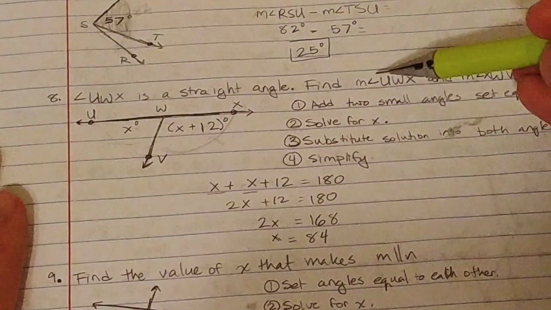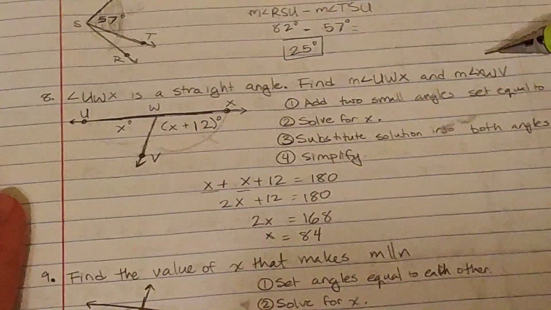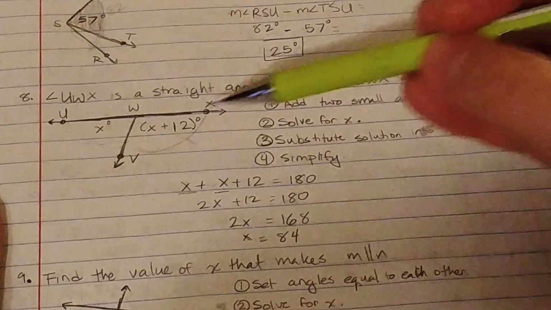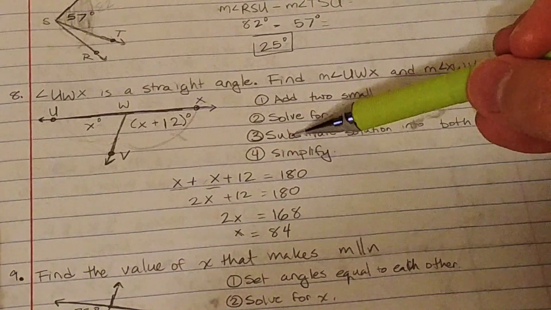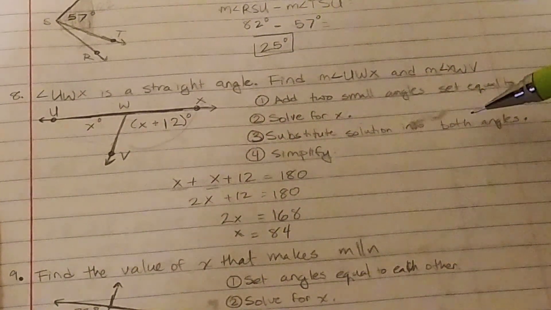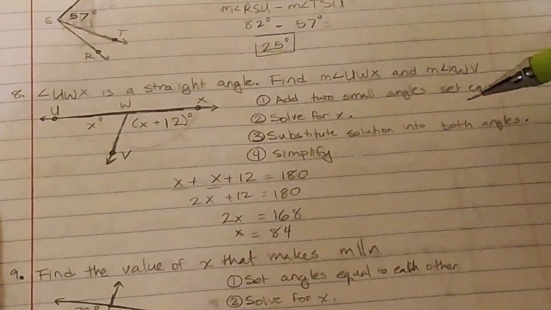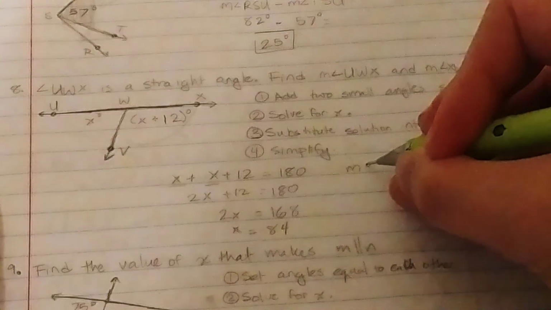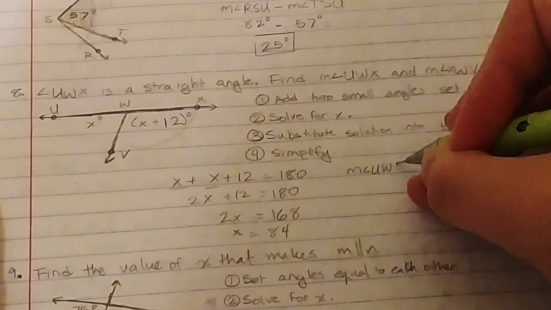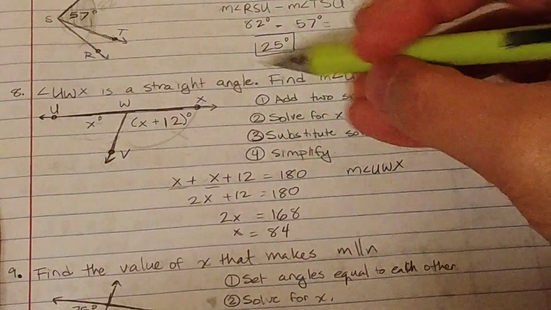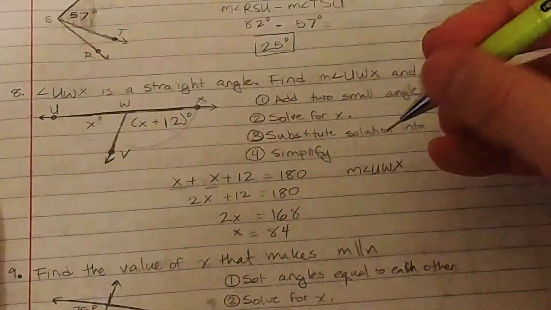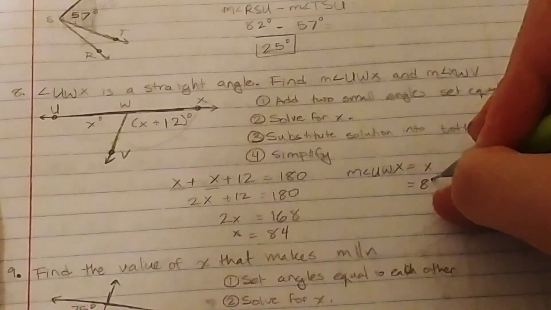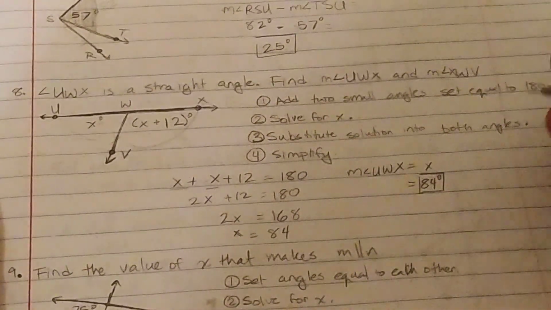But that's not what they want. They say to find measure of angle UWX and measure of angle XWV. So we need to find these two angles. So we're going to substitute the solution into both angles. Okay, so the first angle is x. So measure angle UWX, that's x. So instead of x, we're going to replace it with an 84, and ta-da, finished.